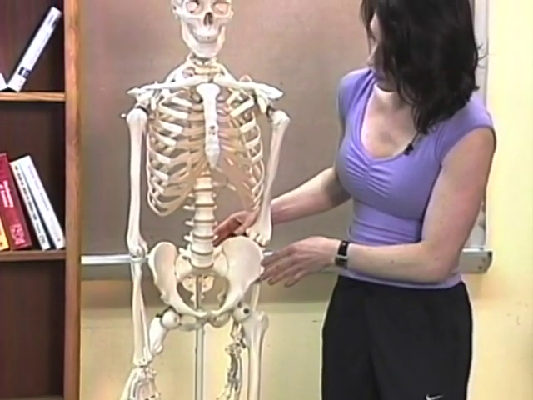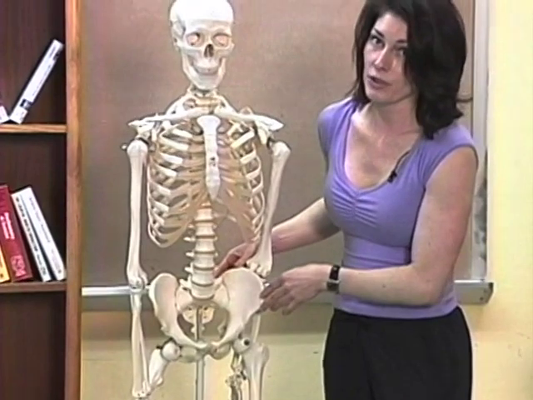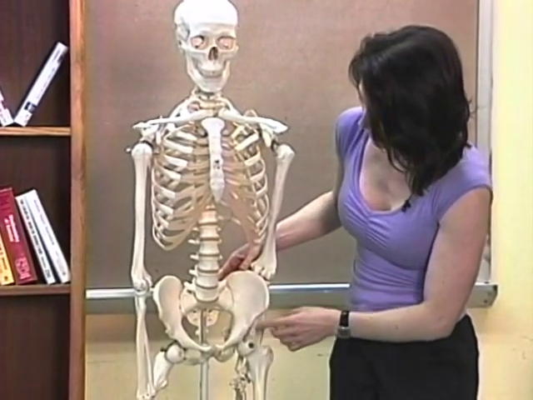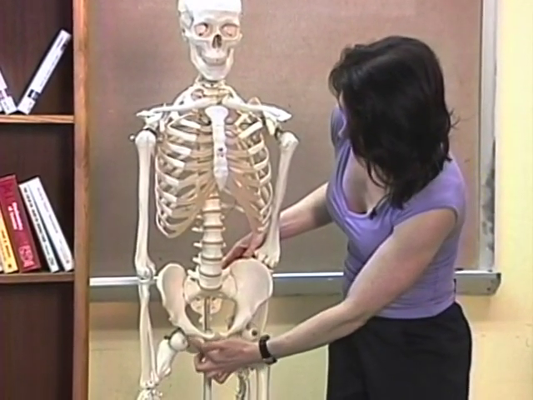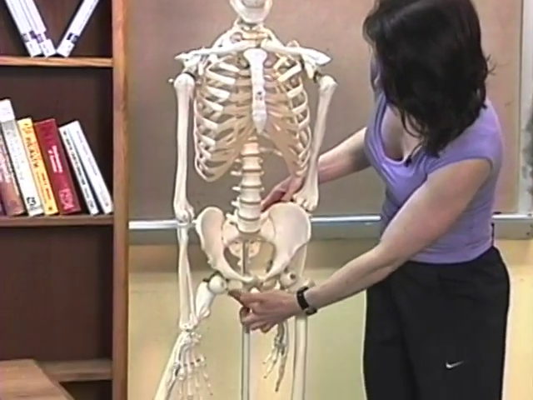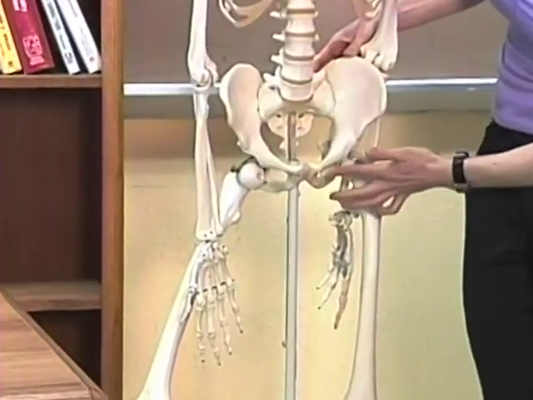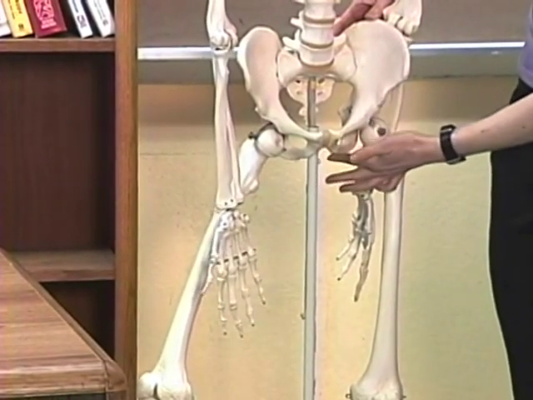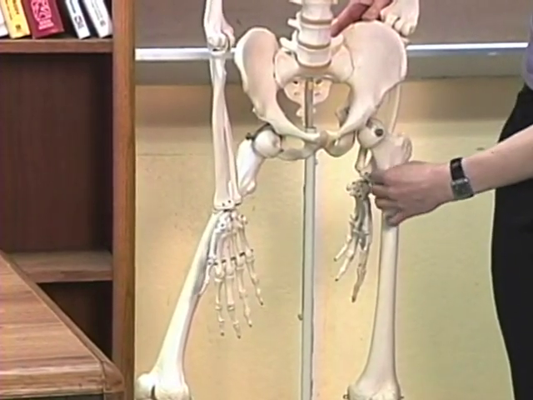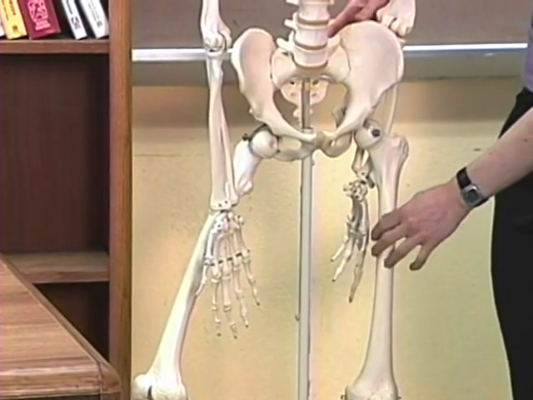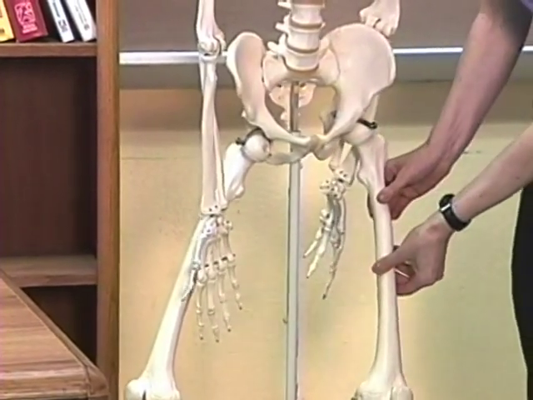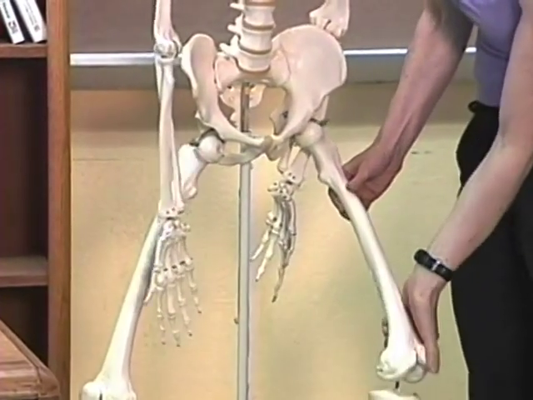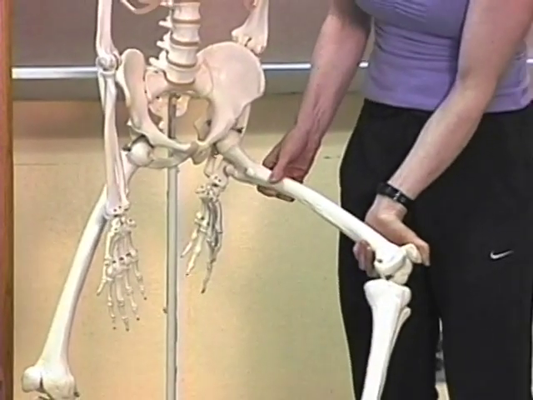So when I was just describing the adductor muscle groups, they are originating from the pubic bone and the ischium, and then inserting along the femur. One aspect of the femur that I want to point out is called the linea aspera.